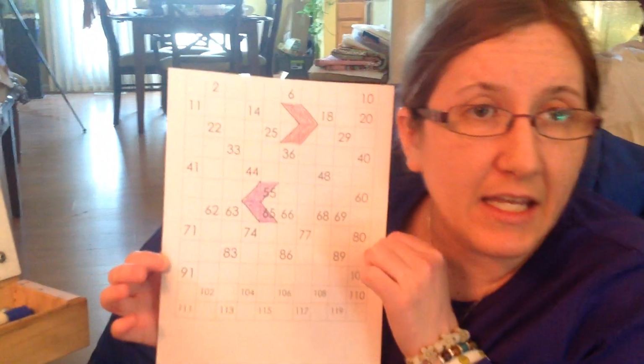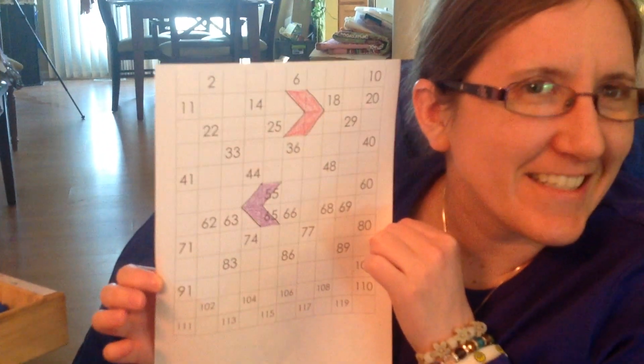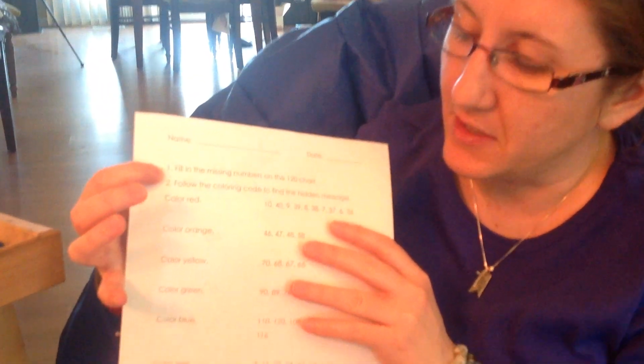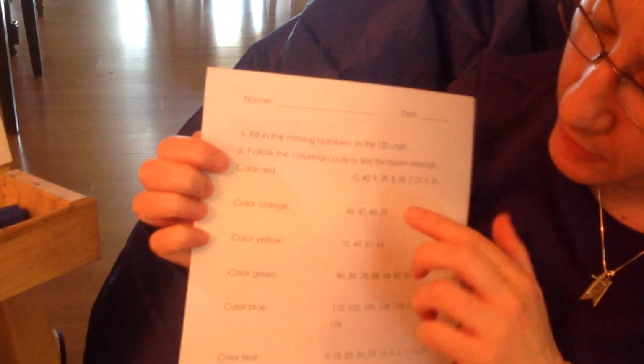Okay, friends, you need to find this paper in your packet. It's another hidden message. I love making you guys hidden messages. First, you need to fill in the missing numbers on the 120 chart. Then you have to follow the coloring code. There's a bunch of different colors, and it tells you which numbers to color. I cross off my numbers as I go, okay?